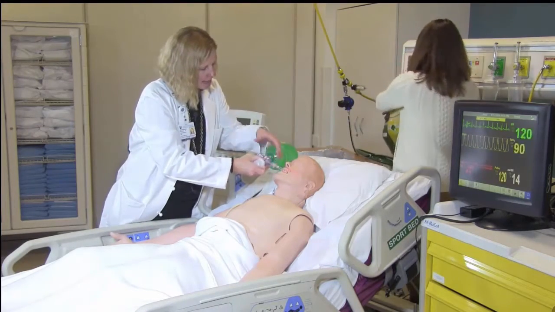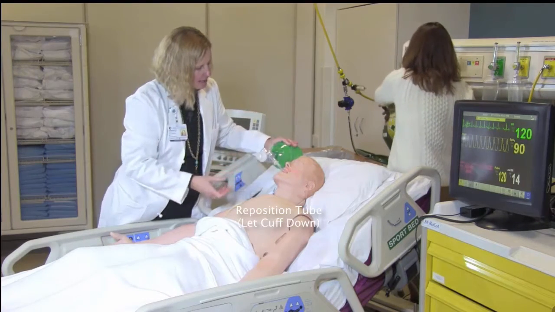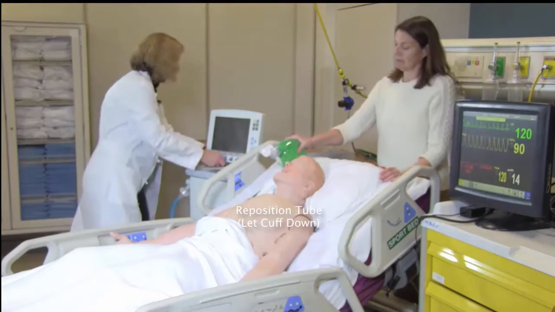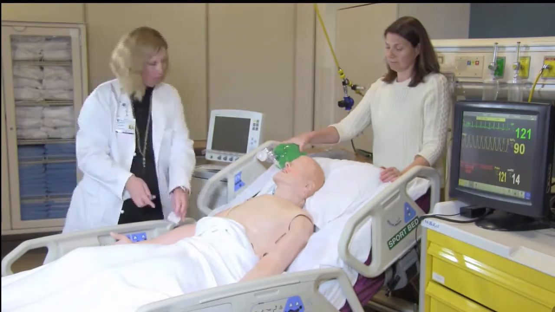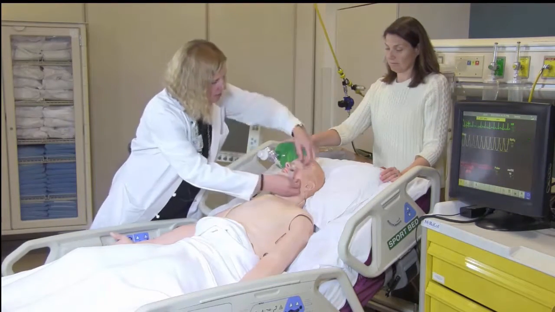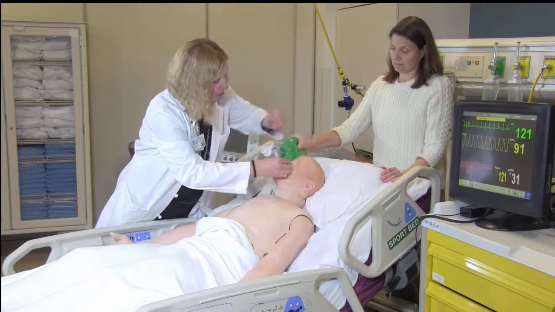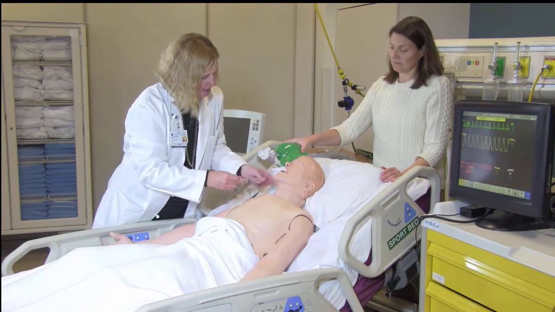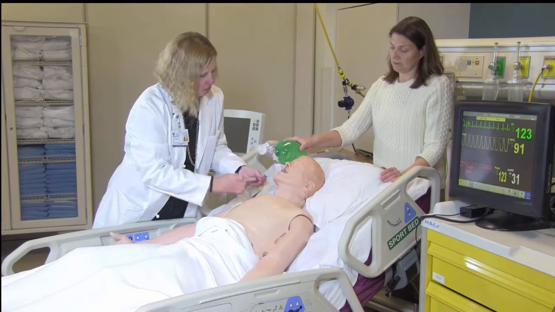Why don't you keep bagging? I'm going to go ahead and move that endotracheal tube back here. Okay. All right. Mr. Davis, you're going to feel a little tape pulling loose here. Just hold ventilation if you can while I let this cuff down. Okay, you can resume.